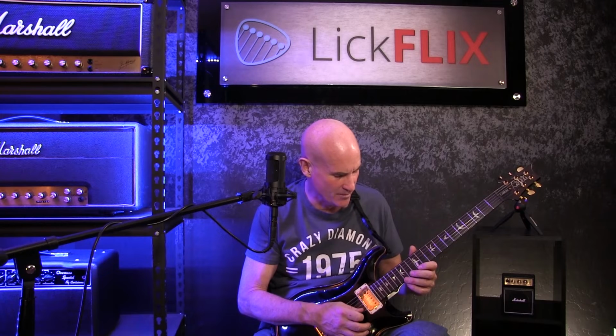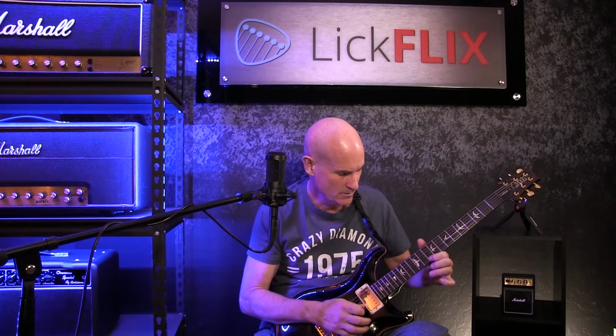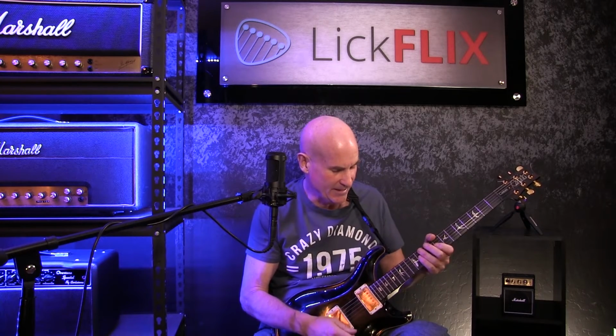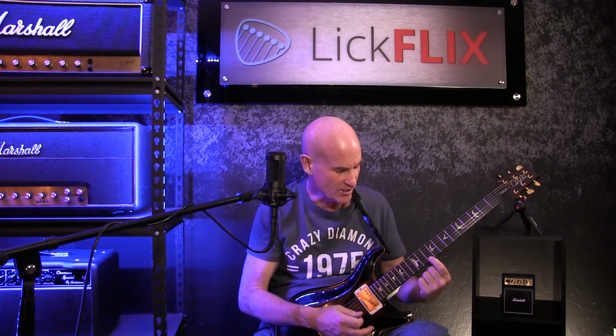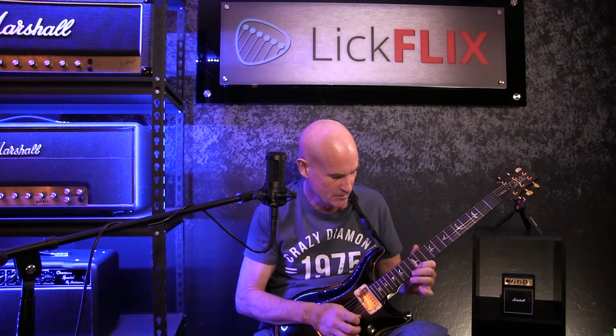Okay, if we were to take that same idea and move it down, so now we have 15 to 12 on the high E, but we have 13 to 10 on the B. Now we can use this D note, which is on the 10 high E, and we would have something like this.